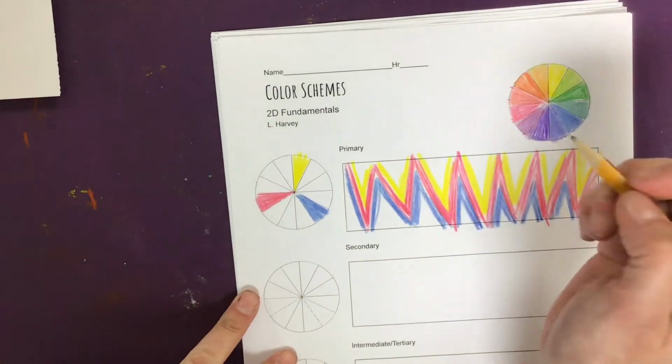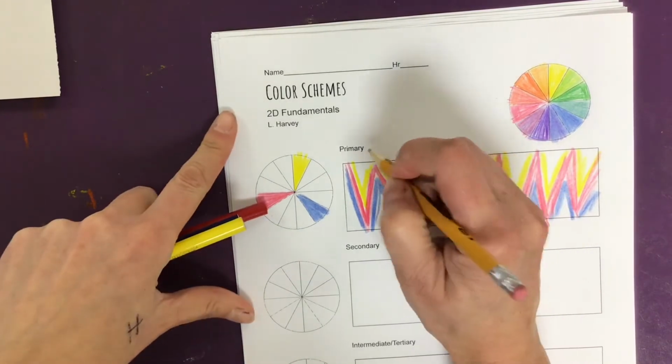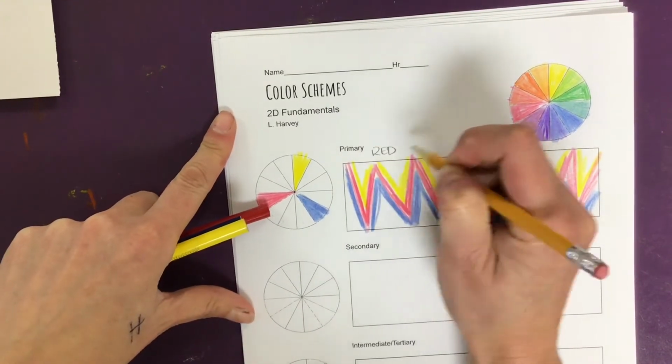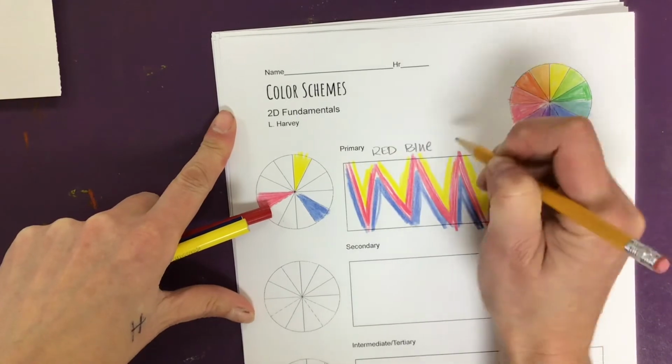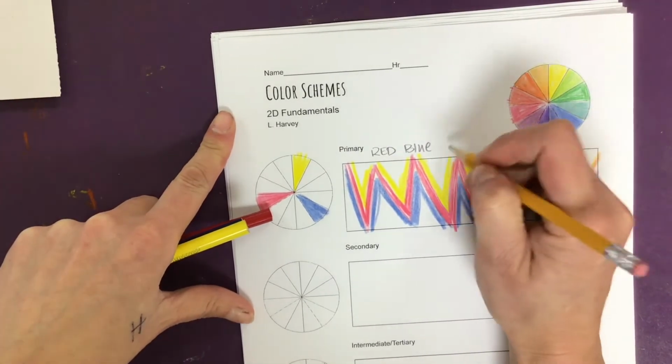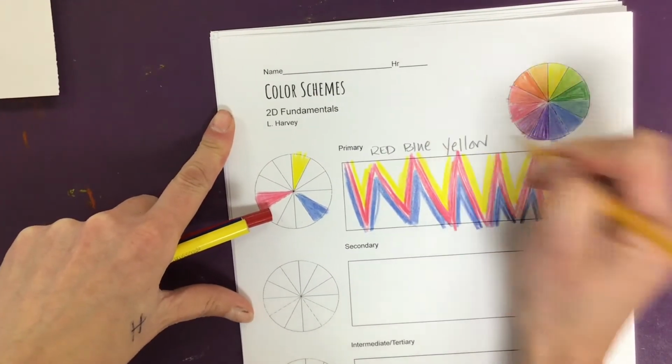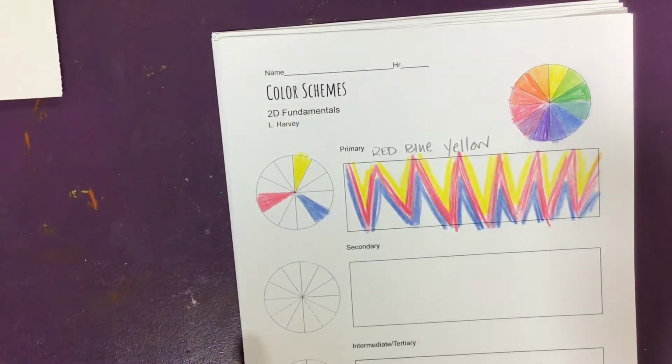Sometimes I might even take a regular pencil. Now primaries are pretty obvious what they are. I don't think anybody would really forget that, but sometimes I just jot down some notes.